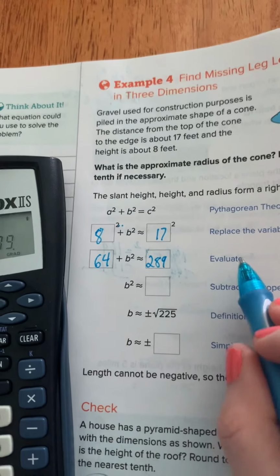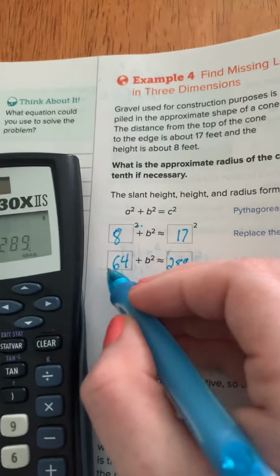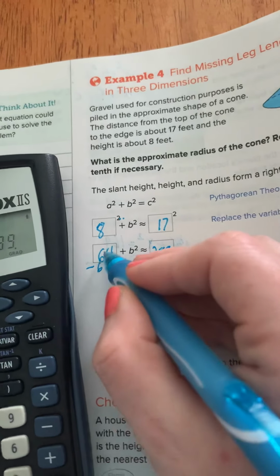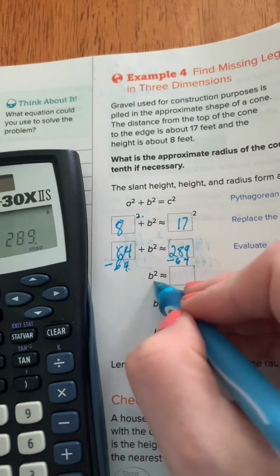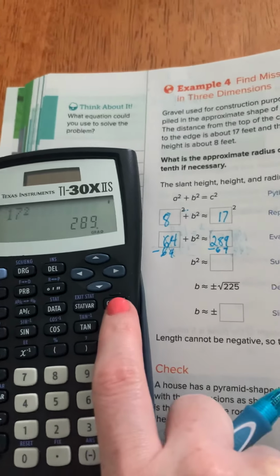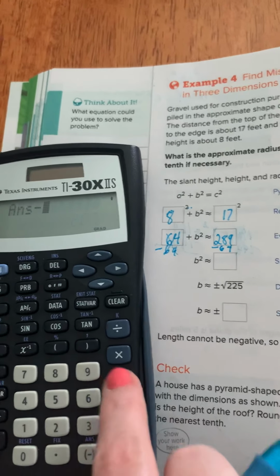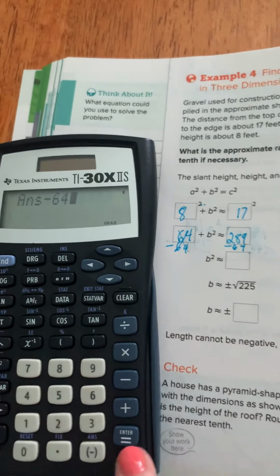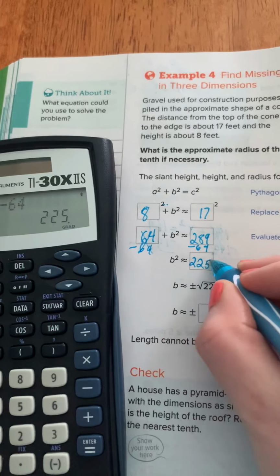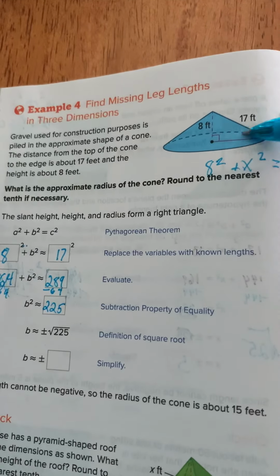Okay, evaluate. It's not going to show you what to do here, but we know. We're going to minus 64 from each side. This will cancel each other out, leaving b squared is approximately. Okay, so we're going to take this bad guy and we're going to minus 64. And we get 225. Okay, does this look like it's 225 feet?